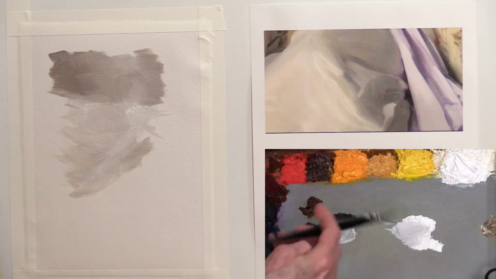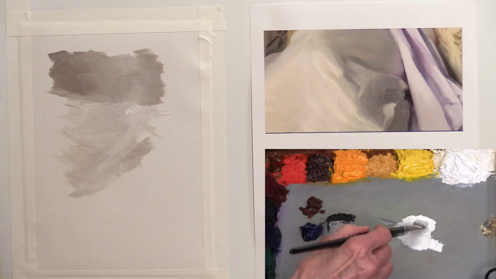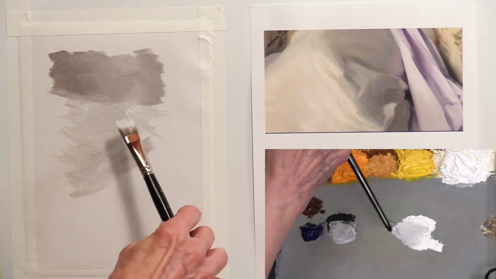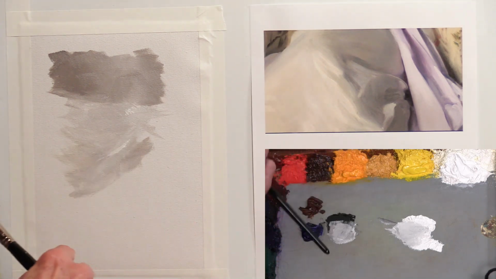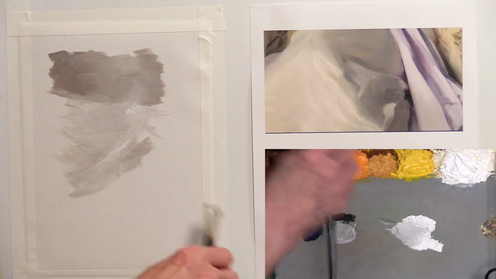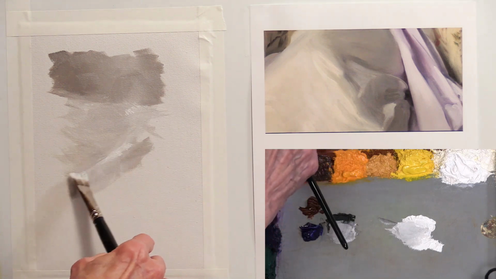Now, you will notice as I begin to add the lighter reflections, let's go right in here for maybe the lightest thing we have, and I take the stroke right here and just pull that. Now you see it begins to feel a little bit more like the texture of silk because of the strong value contrast.